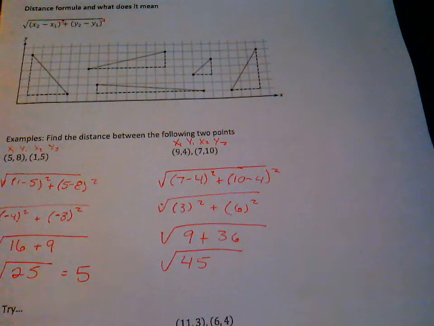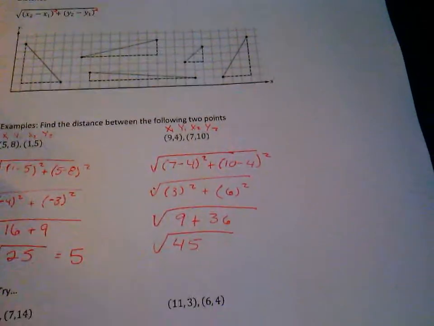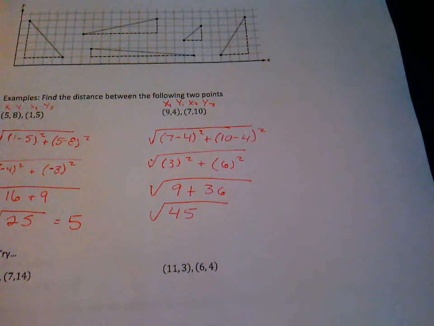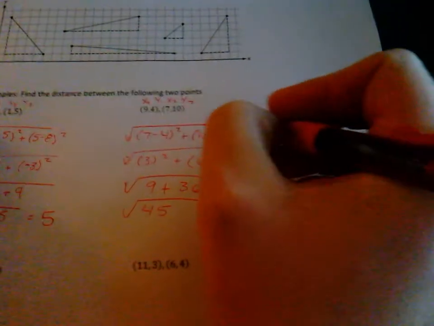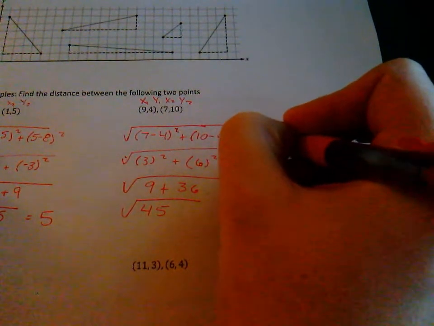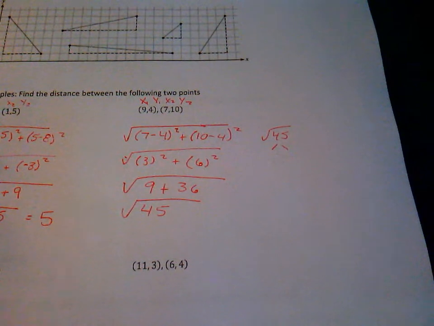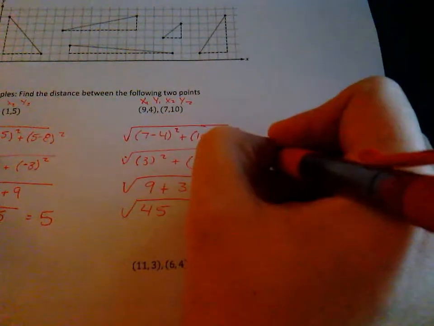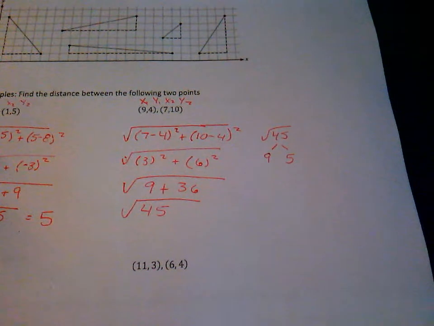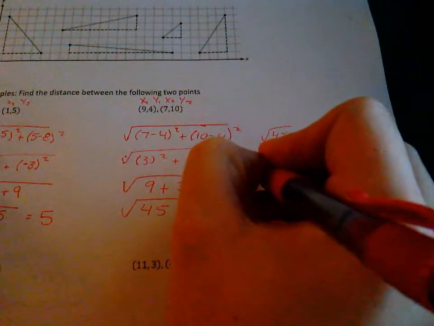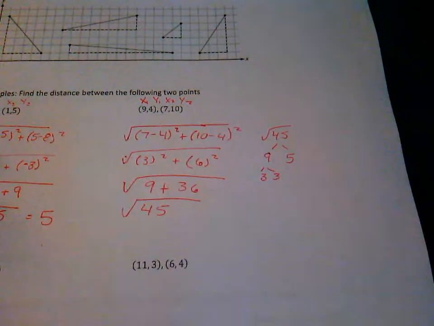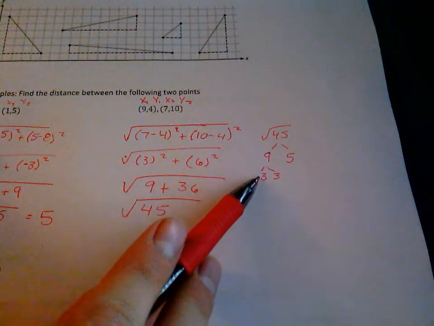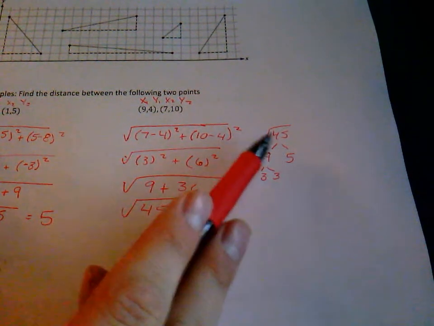Now, we actually have to reduce this, because if you put this in the calculator, we get a decimal. We don't want a decimal, we want to make it look pretty. So we're going to do what we did yesterday, which is break down the square root of 45. Two numbers that multiply to give us 45. Well, 9 and 5. Two numbers that break down to give us 9 is 3 and 3. Alright, so this is the prime factorization, 3, 3, and 5. If you multiply all those together, you'll get 45.